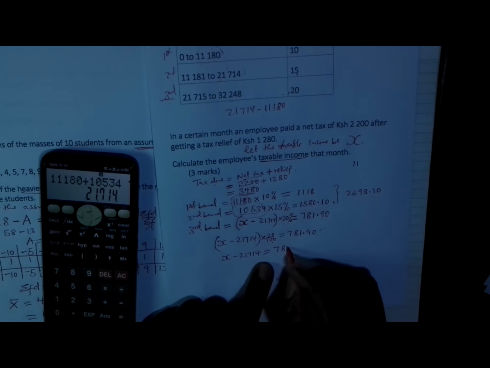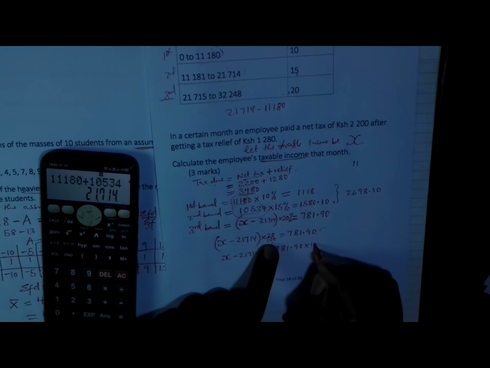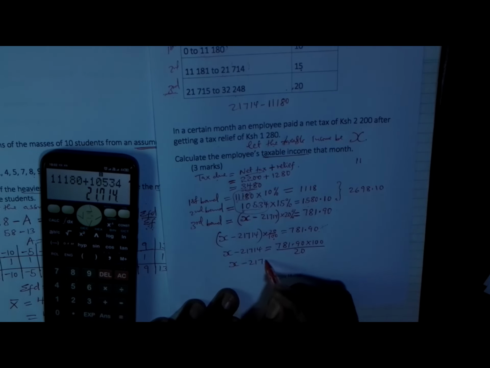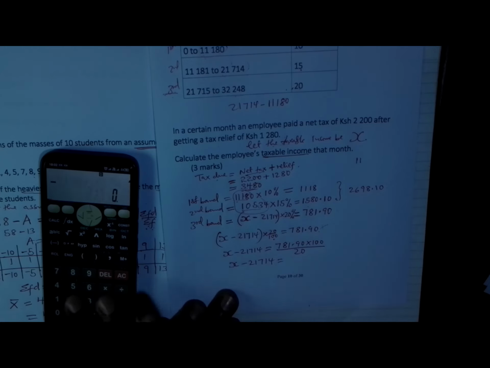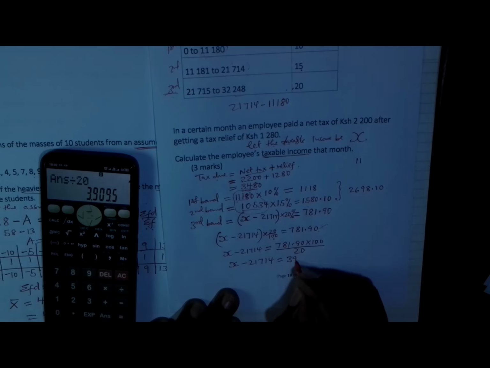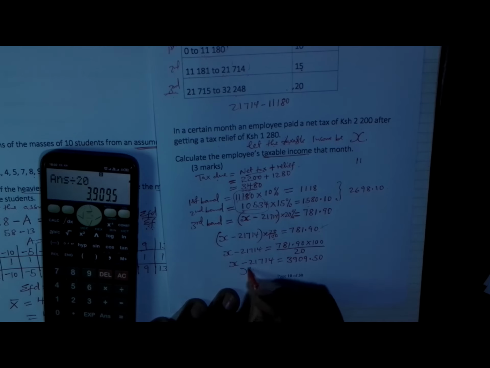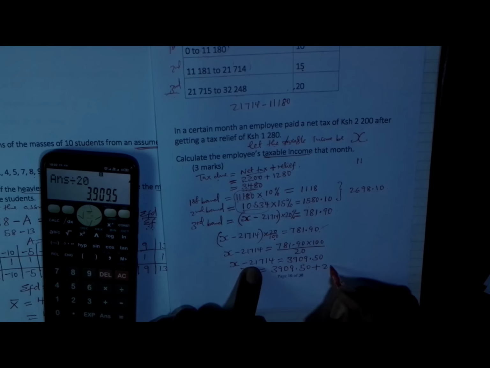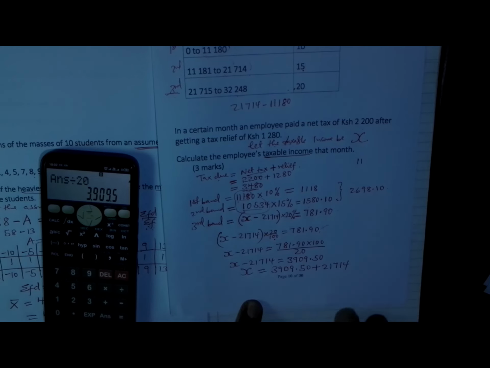781.90 times 100, then divide by 20. If we work it out, we get 3,909.50. Therefore, X will be equal to 3,909.50 plus 21,714.